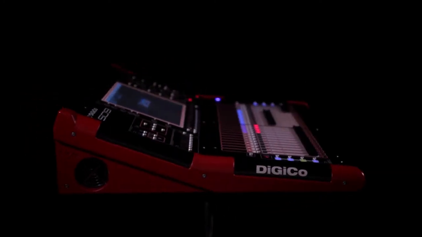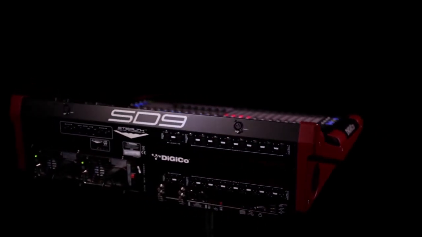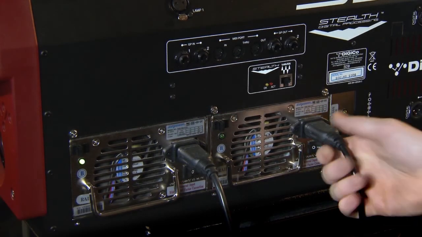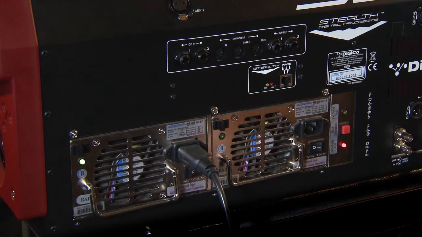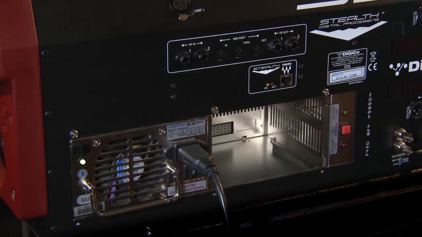On the rear of the SD9 are the audio and peripheral connections. So let's take a look at what the SD9 provides. Starting on the left are the power supplies. The SD9 can be fitted with either one or two supplies, and if you have two, they are hot swappable, so no need to power down to change out a PSU.